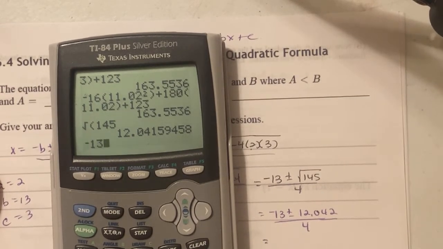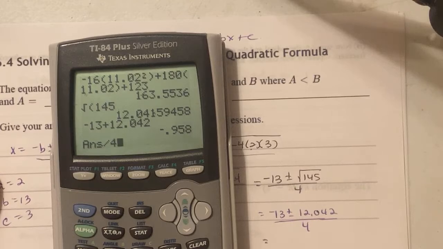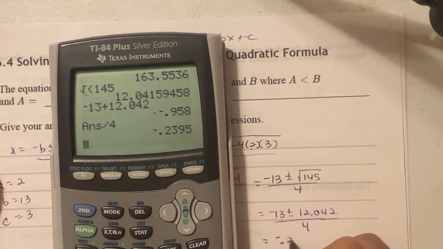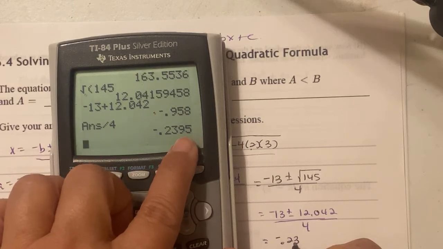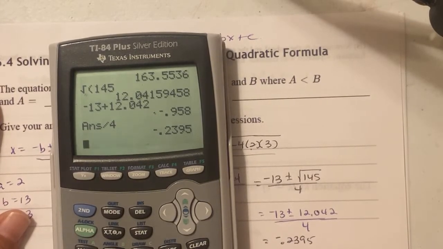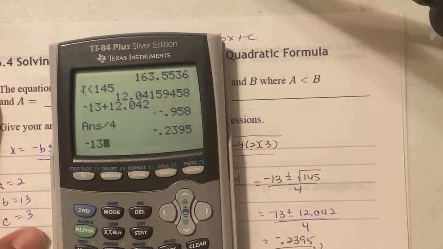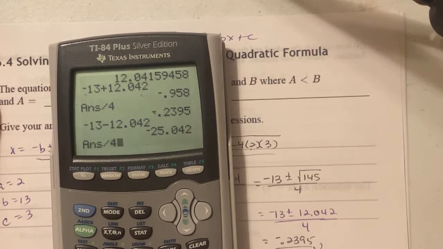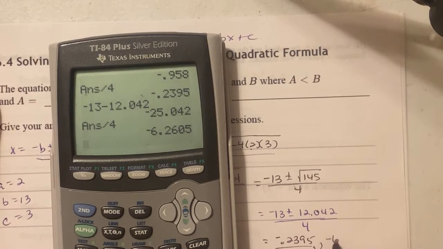So negative 13 plus 12.042 divided by 4 results in negative 0.2395. That 5 is going to make that 9 become a 10. So we end up with negative 0.240 for one option. And then remember that we're now subtracting, so negative 13 minus the 12.042. Divide that by 4. And we get negative 6.2605, which that 5 makes that 0 become a 1. So our other number is negative 6.261.